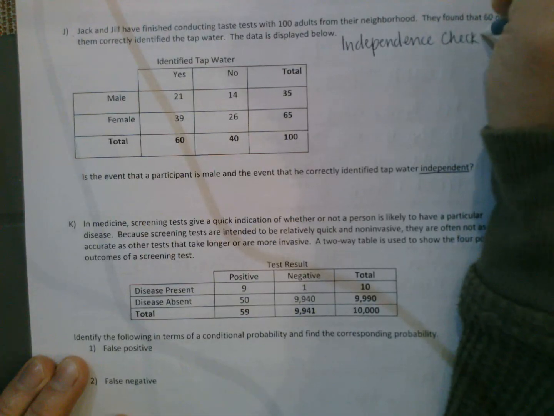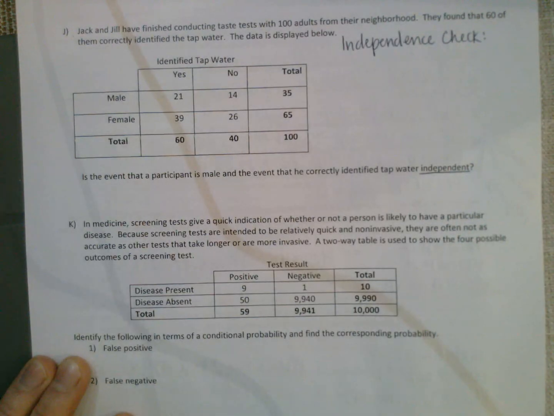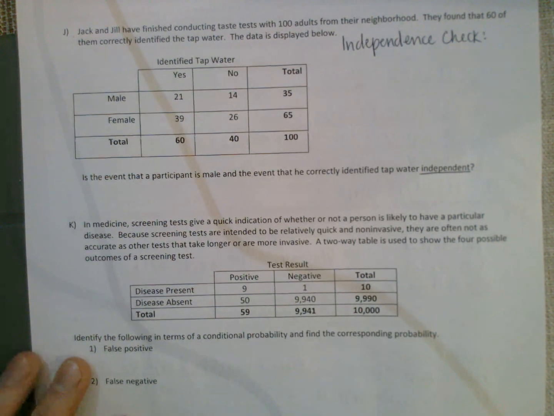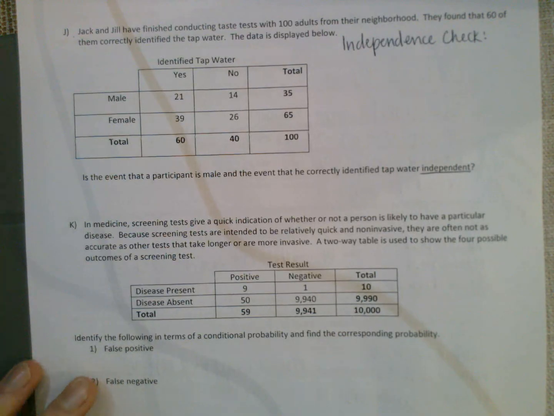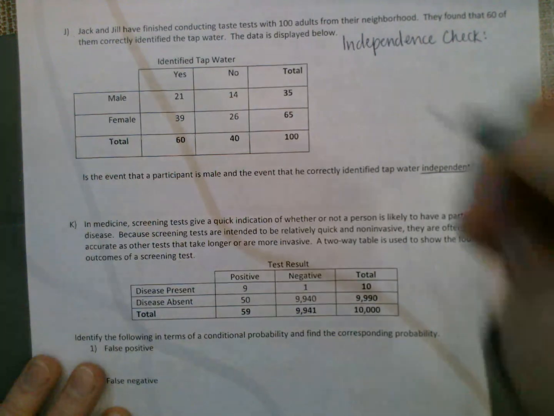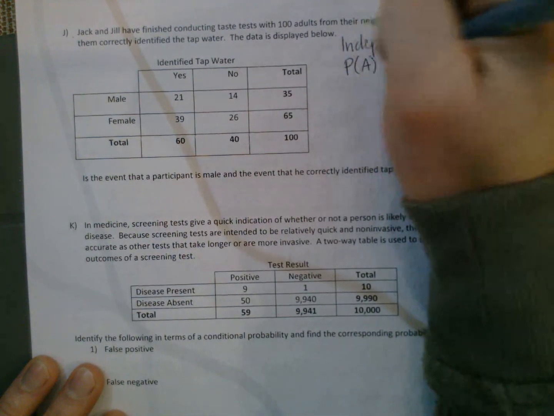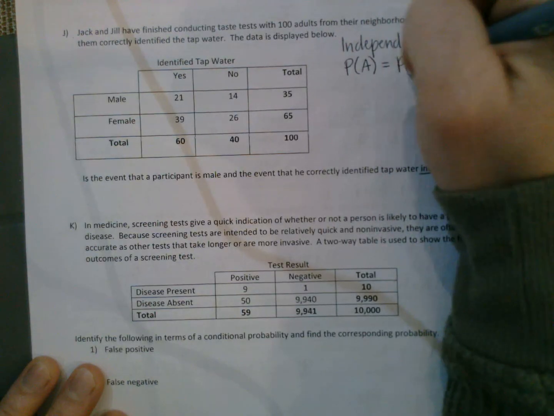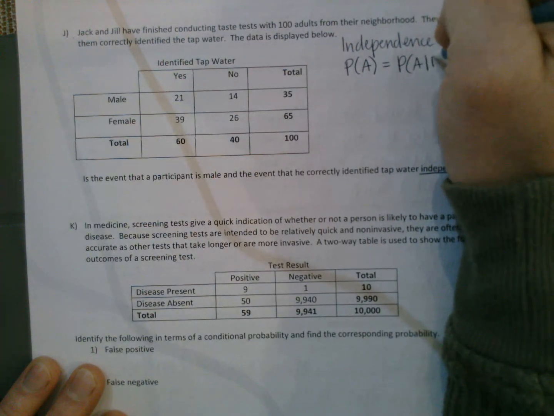You get asked a lot of questions about independence on your AP test, on tests and quizzes, and it's a very important concept to be able to know if things are independent from each other. And so the easiest way to do that is to say, is the probability of A equal to the probability of A given B?